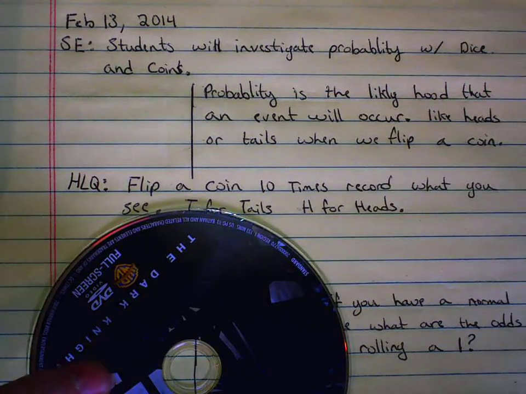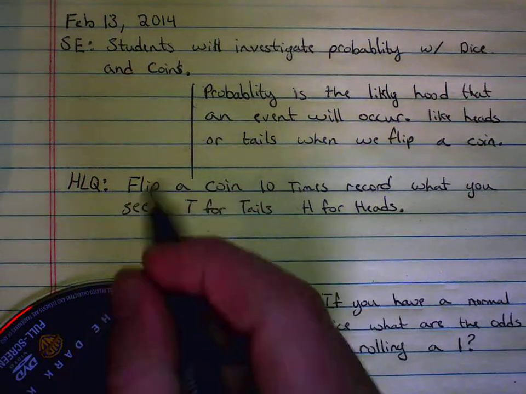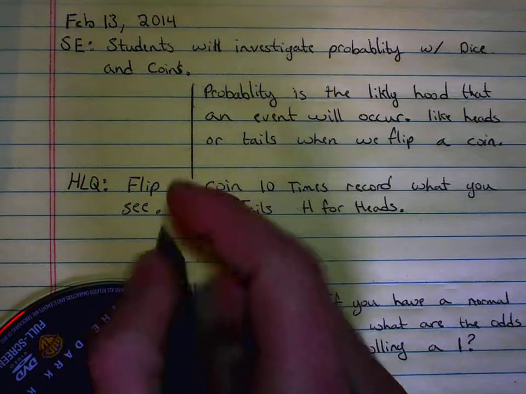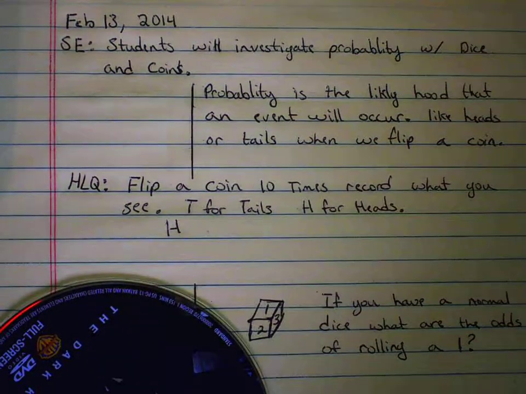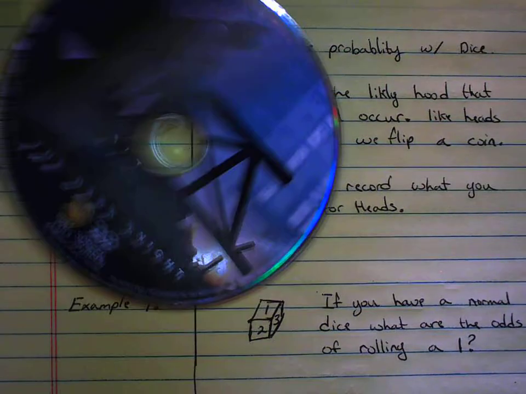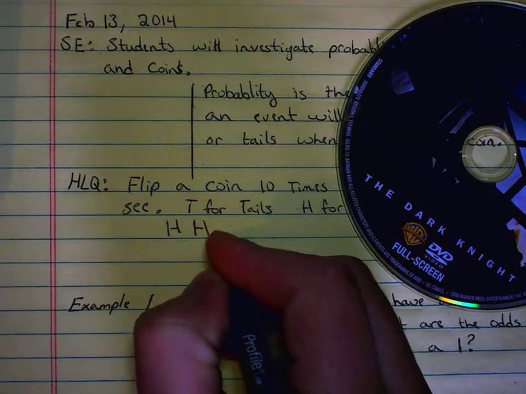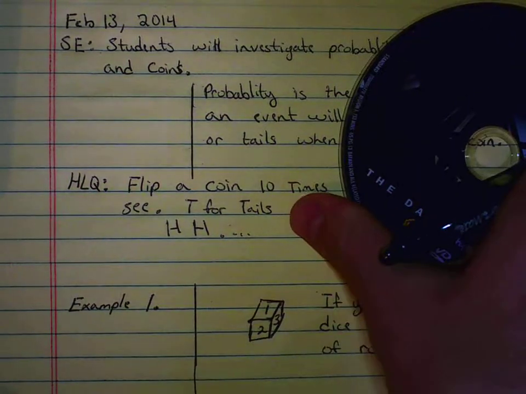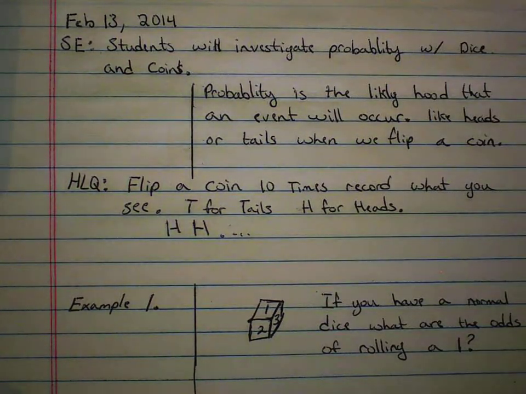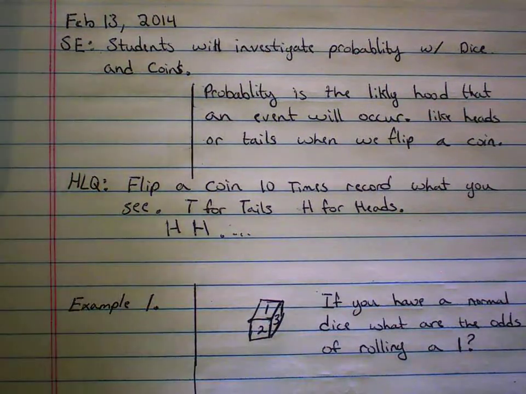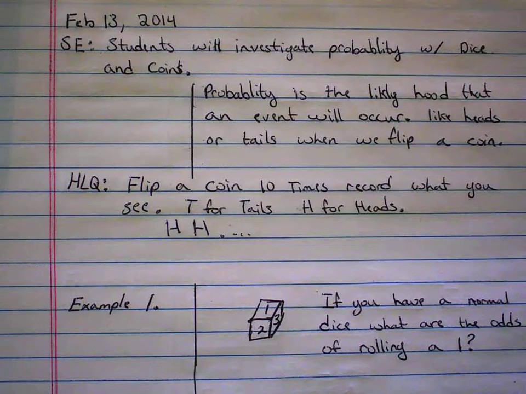Alright, so first one, I flipped, I would put an H, okay? And all I would do is continue. I'd take it, and I'm going to flip it again. Hey, I got heads again, okay? So I'd continue to do that 10 times. Okay, I just want you to see what could happen. Because if it's even, then we get 5 and 5. But that may not be the case.